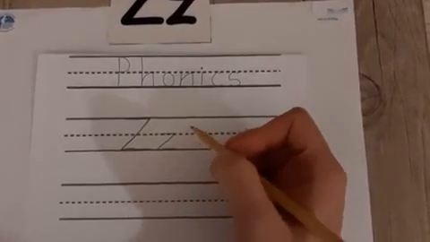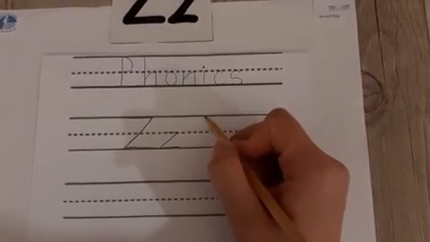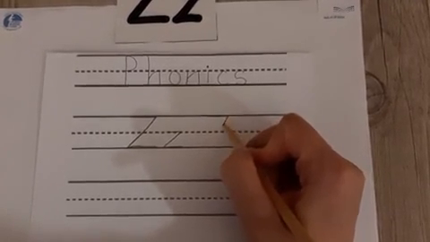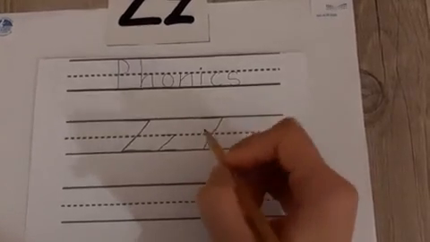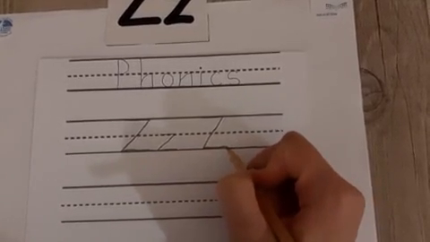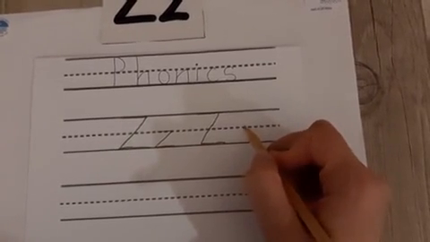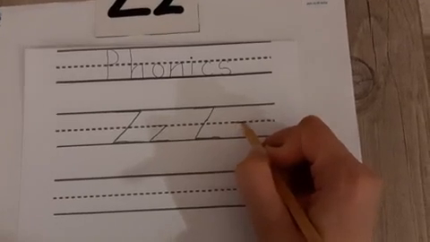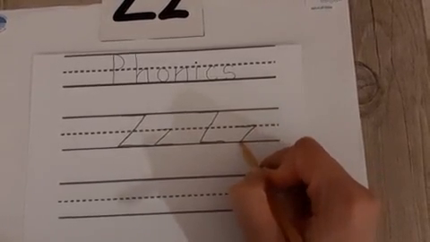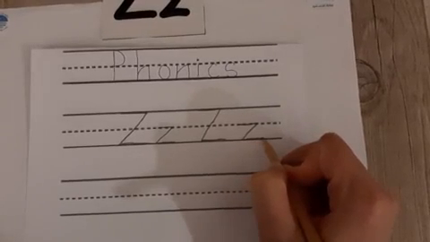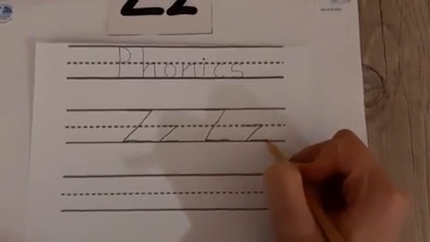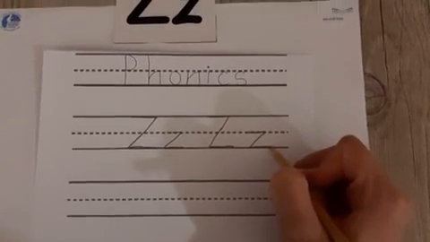Let's make it again. Let's start with the uppercase Z. We make a horizontal line to the right, diagonal line down, and another horizontal line to the right at line number 3. The lowercase z starts from line number 2, straight line, diagonal line to line number 3, and then another horizontal line at line number 3. Please do this by yourself. It's very easy. I know you can do it.